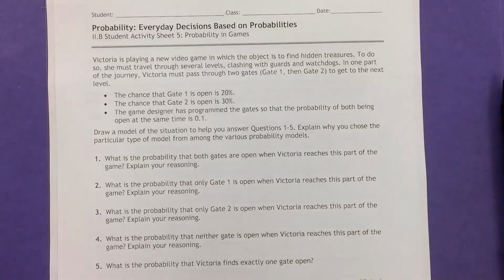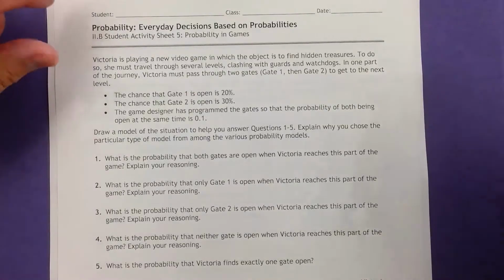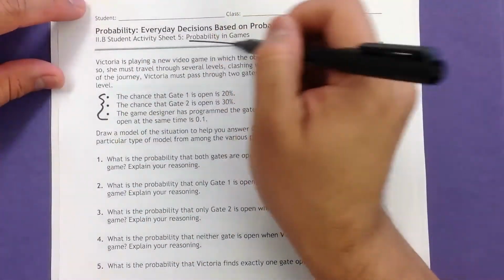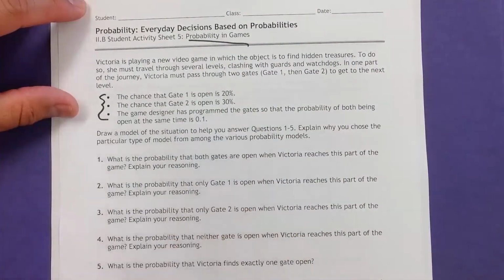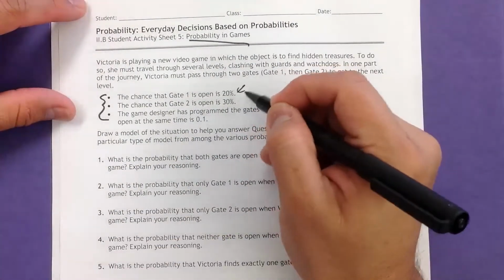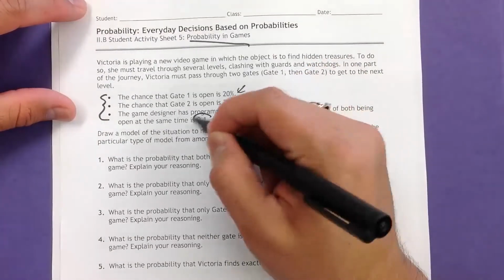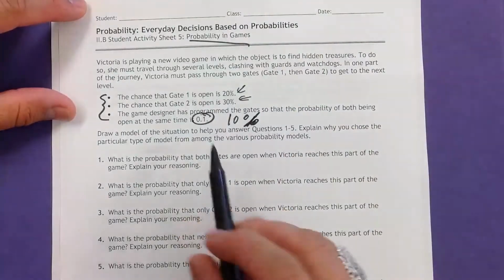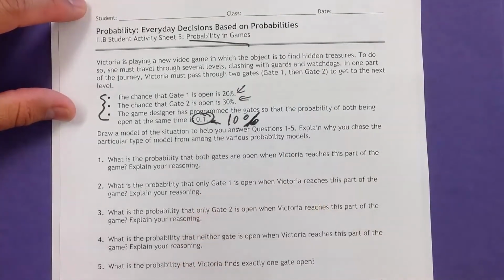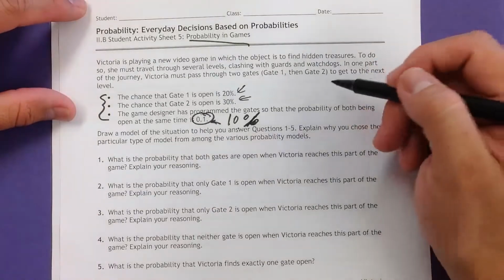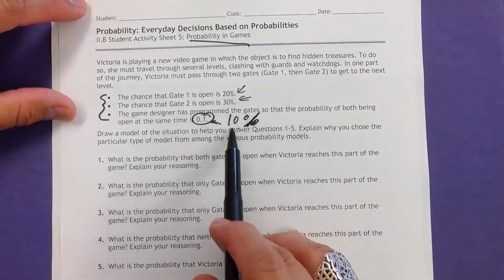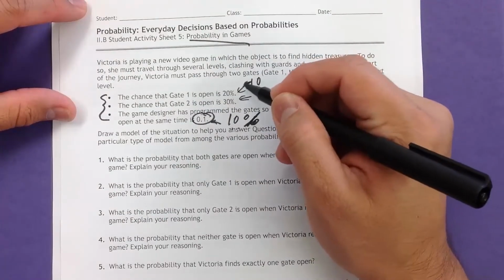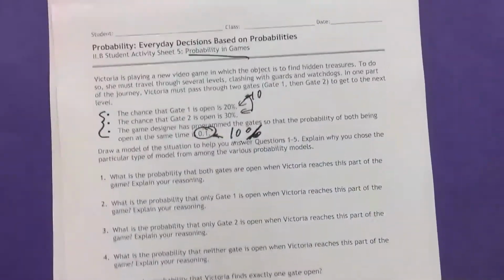Alright, so we have the review for tomorrow's quiz, so this is it. You remember probability in games, so on this one right here we have two gates. One's open 20%, the other one's open 30%, and both of them are open 10% of the time. I'm not going to give you this point stuff, I'm going to give you the actual percentage inside the test, the quiz. So, this is the probability that both of them are open. And you got to realize 10% is going to come from the 20 and the 30.